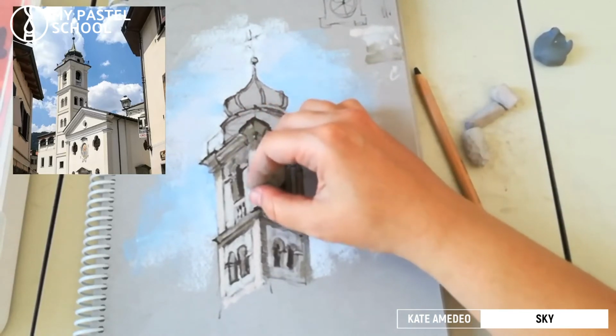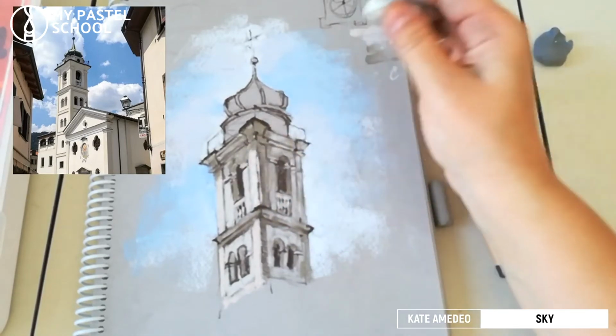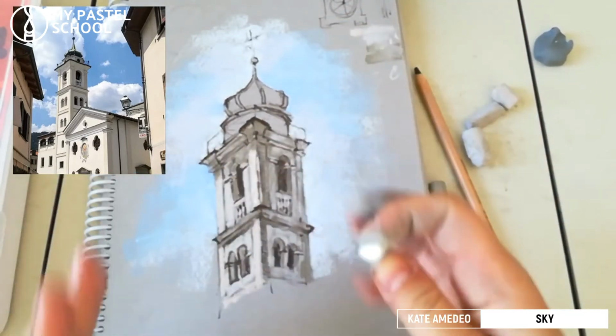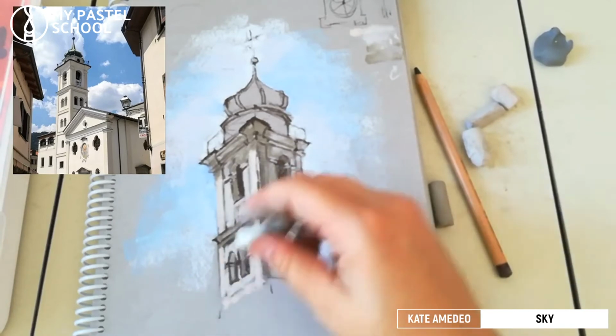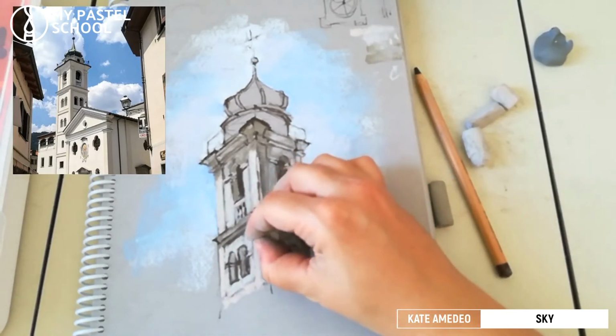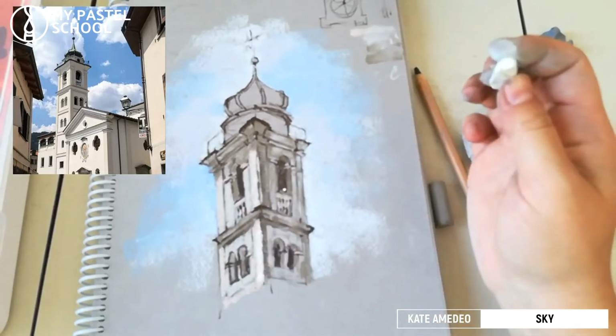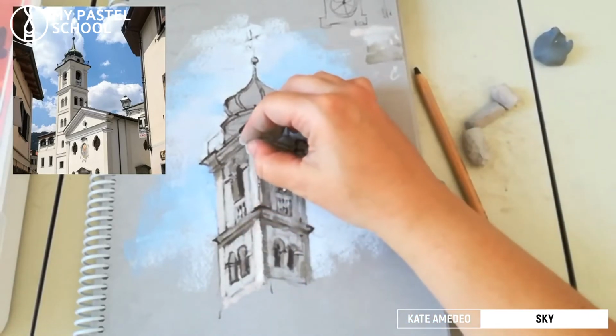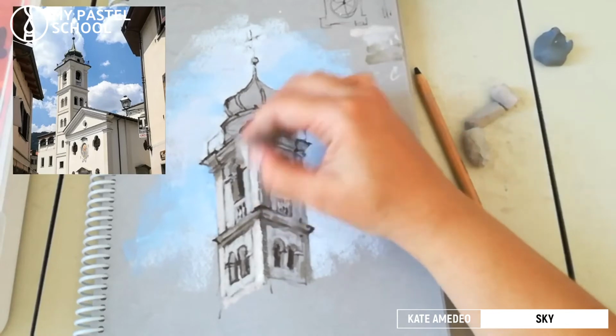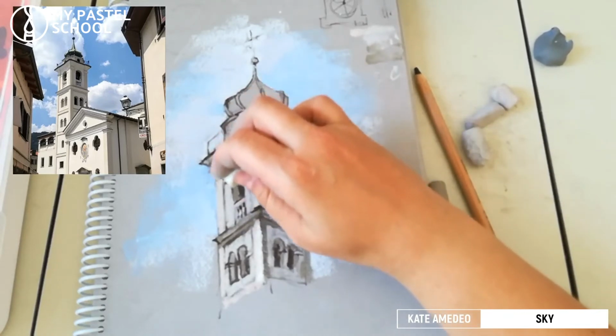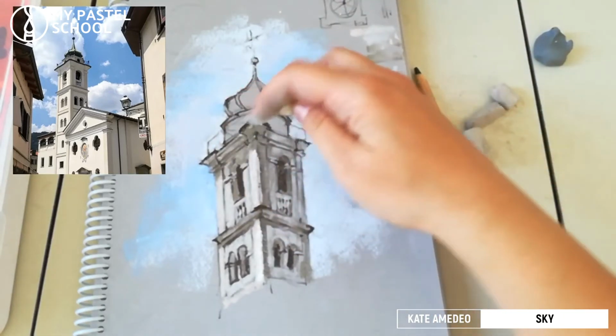And now I'm going to take a white and very, very carefully I'm going to add some of this white on the edge here, just to pull that corner even more towards us, like so. Then just blend it into the color of our building, like so.